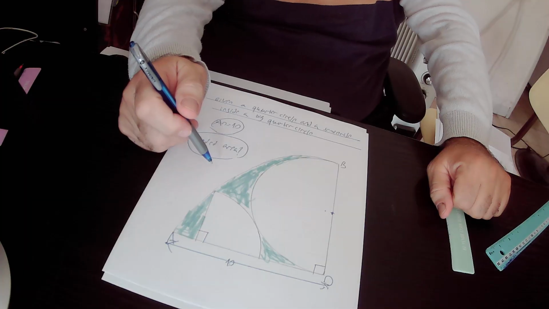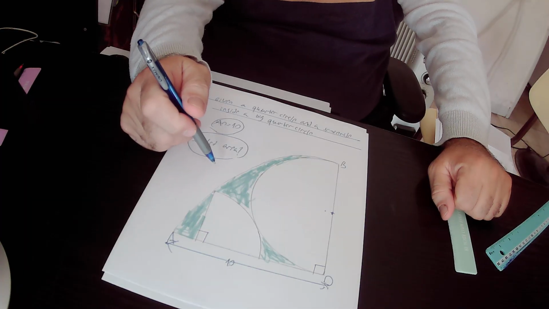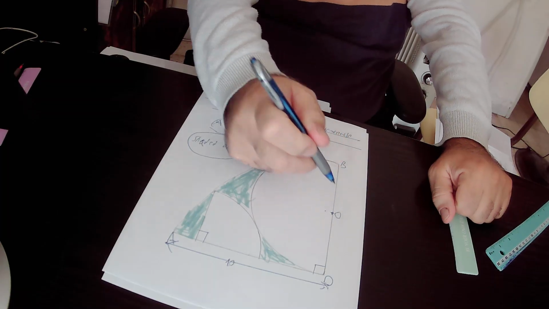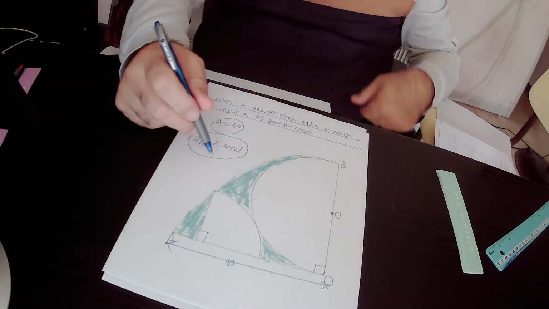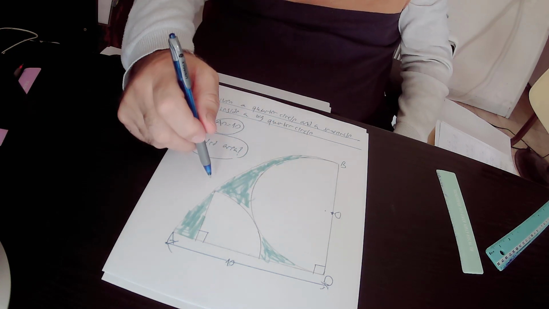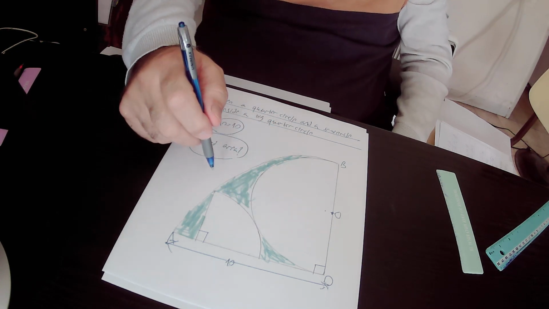In the next step, we define the center of this semicircle. This point is point O. We define the touching point of this big quarter circle with this small quarter circle.